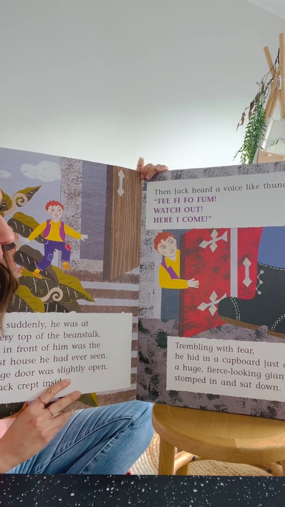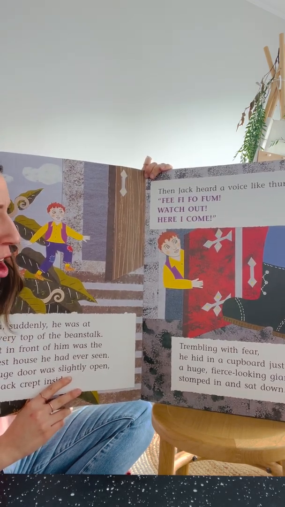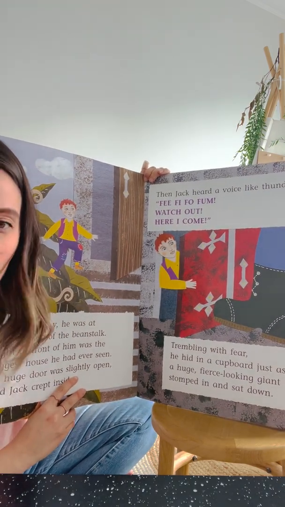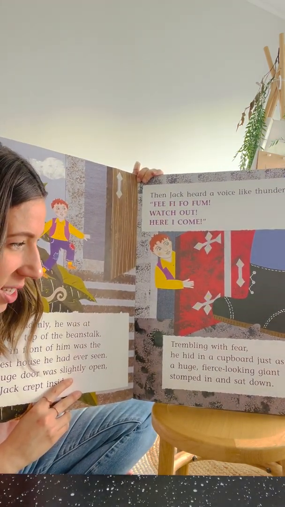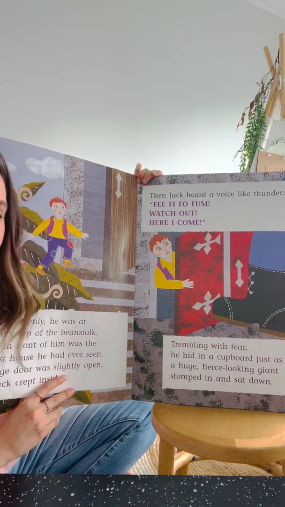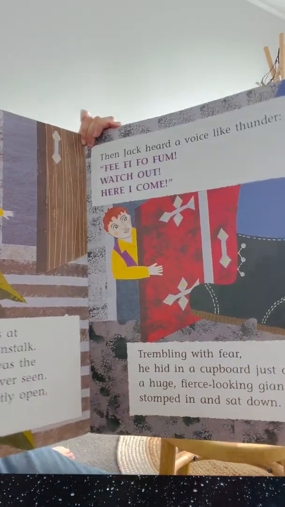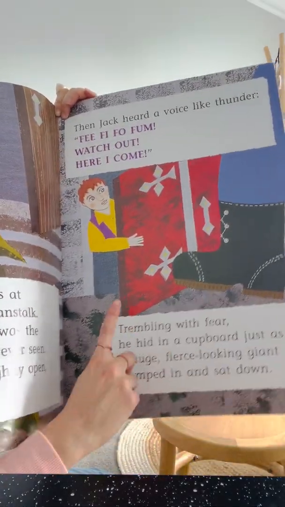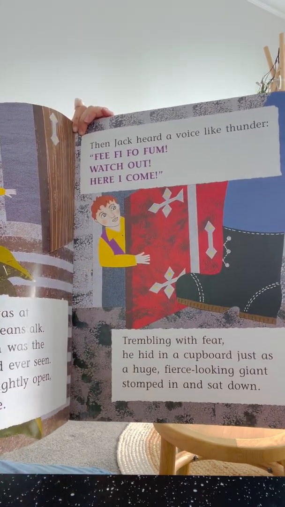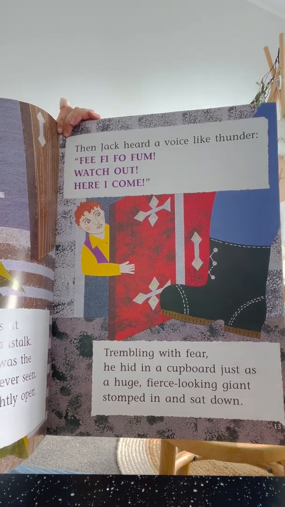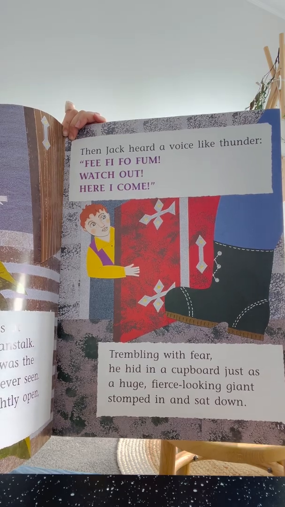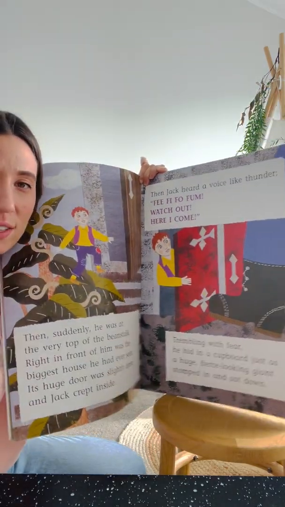Then Jack heard a voice like thunder. "Fee, fi, fo, fum, watch out, here I come." Trembling with fear, he hid in a cupboard just as the huge, fierce-looking giant stomped in and sat down. Now, if you look carefully, you can see in this picture that Jack is the same size as the giant's foot. That shows you how big the giant is. Whoa, so imagine you being the size of a giant's foot. Wow, let's keep reading and see what this giant does.